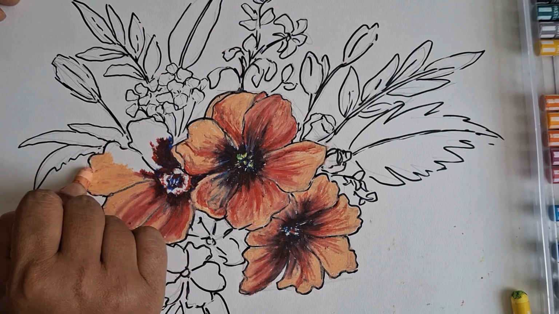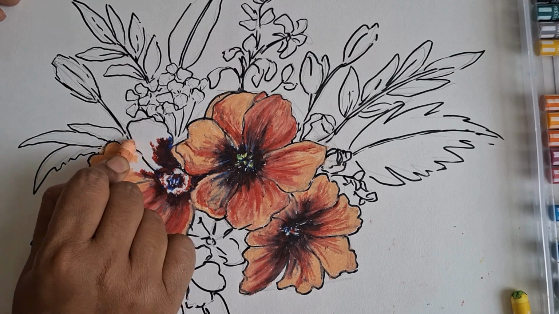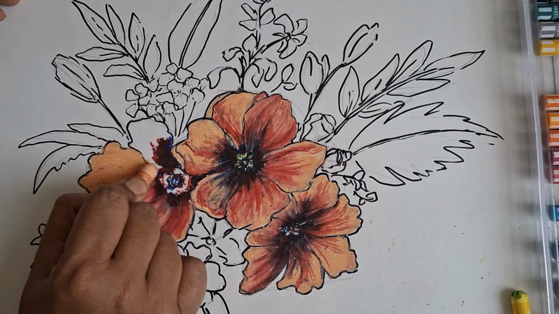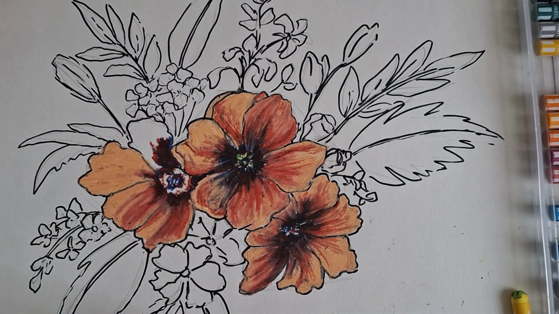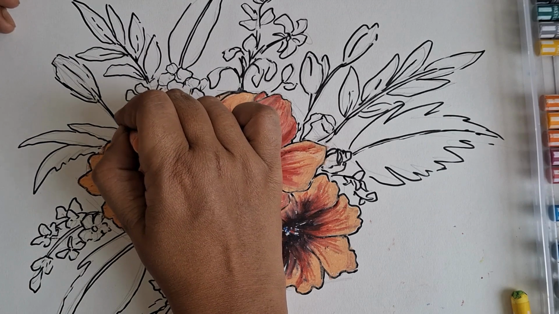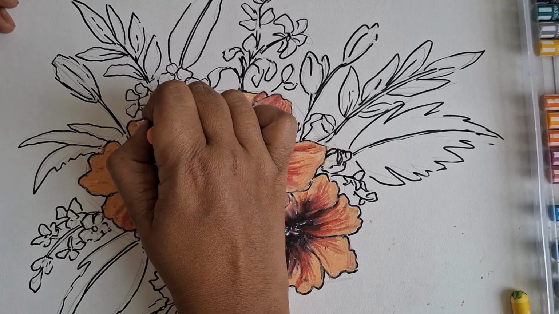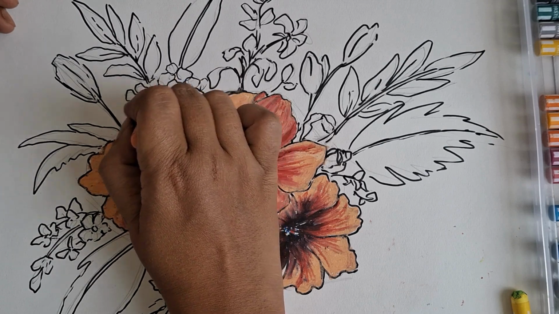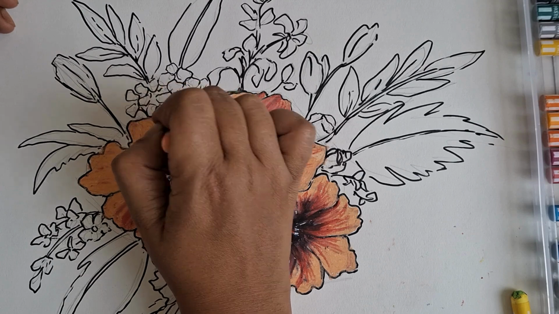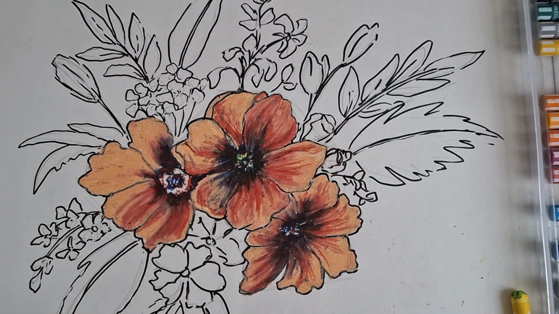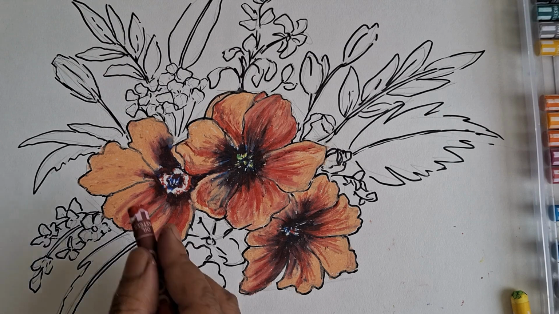For the third flower in the middle, do it the same as the previous two flowers. First use blue one, but make sure while using blue you have to leave some portion around that circle so that it will give that realistic effect of the flower depth.